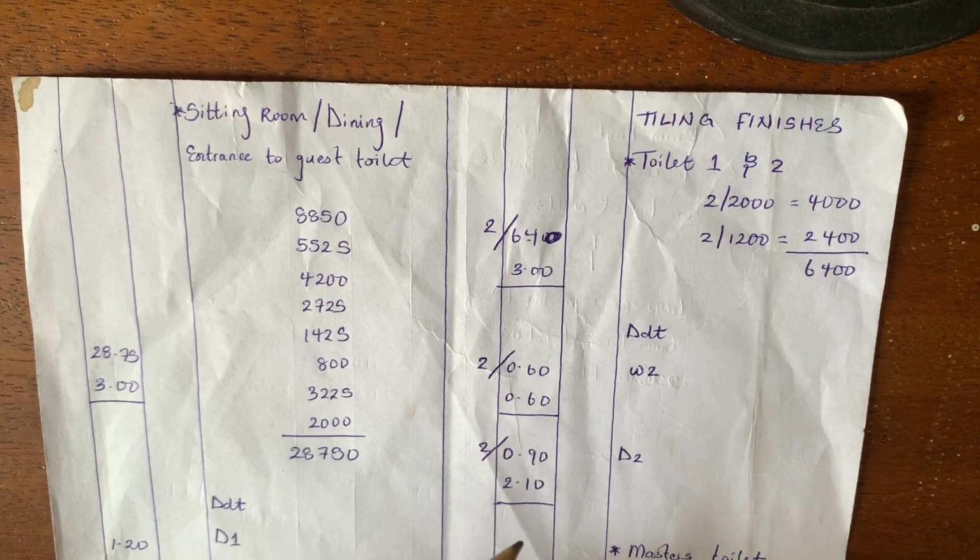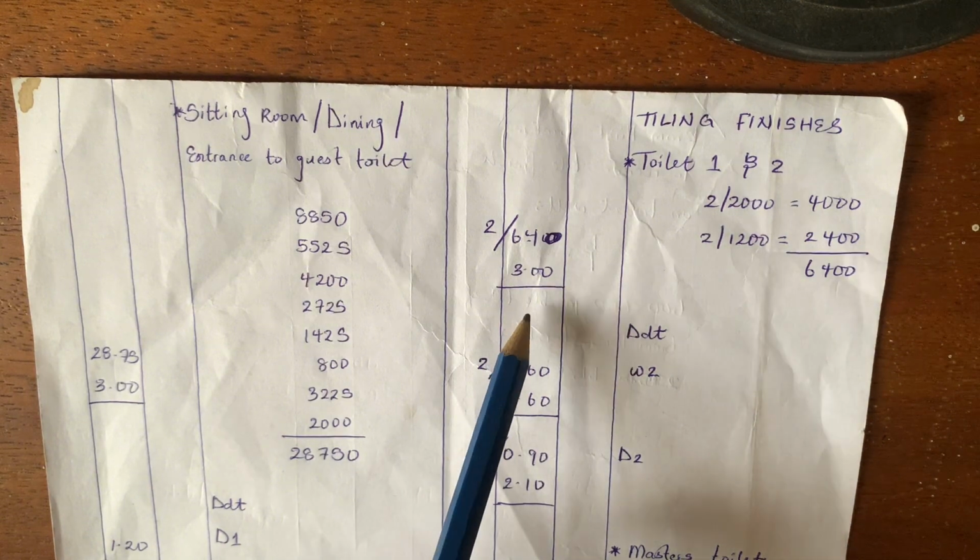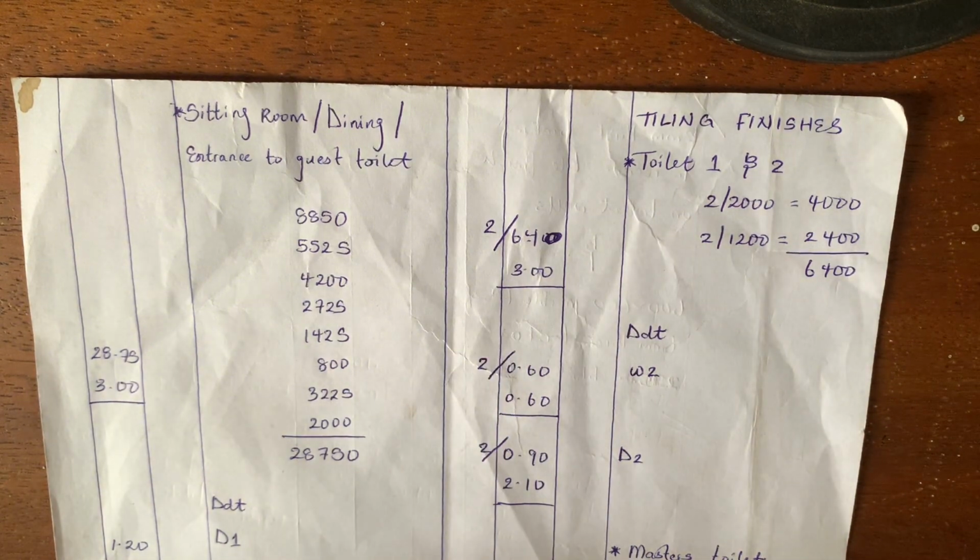So when carrying out the tiling finishes, we are still going to use the same approach we used when calculating for the wall finishes. That is to find the perimeter of the wall, and then you book it by the height of the building or the height at which the tiling finishes would be placed.